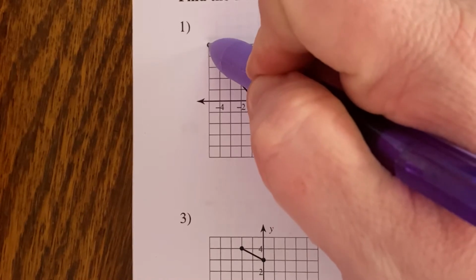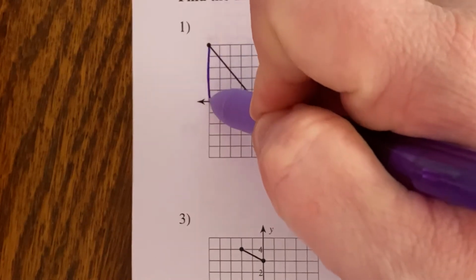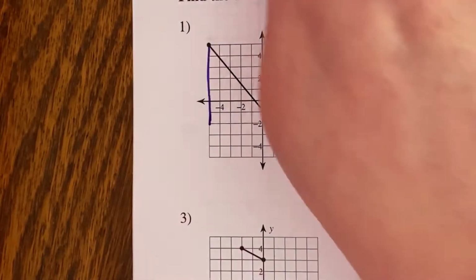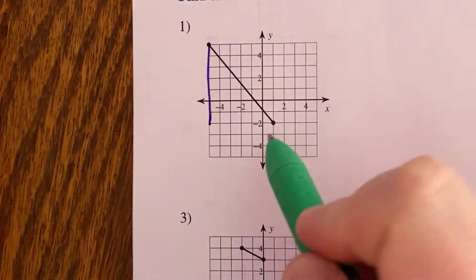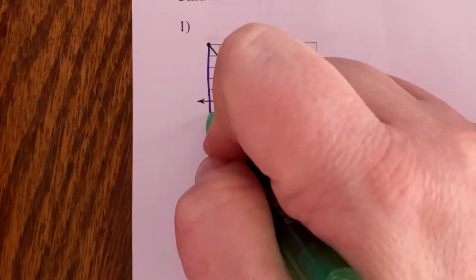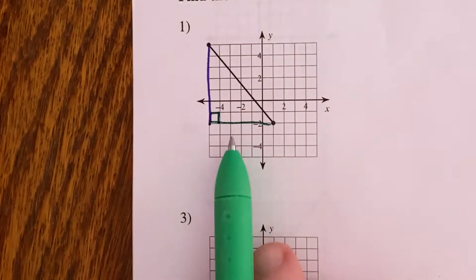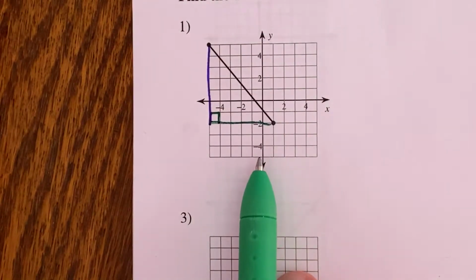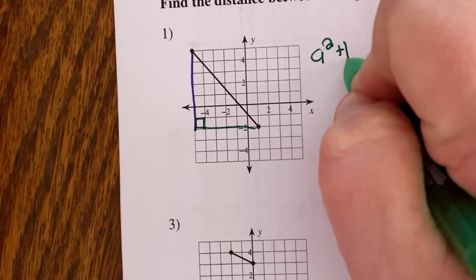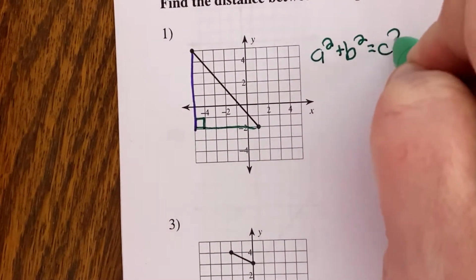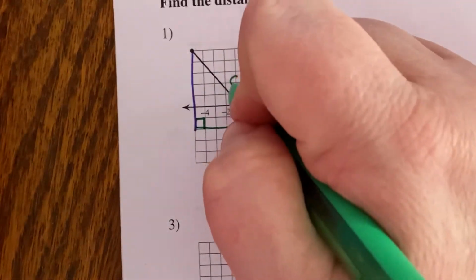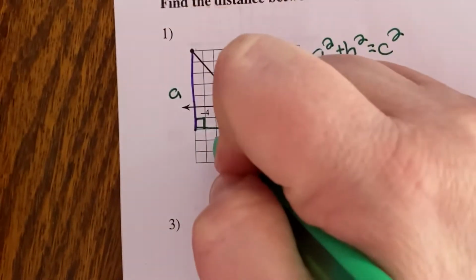I'm going to take this dot right here and I'm just going to draw straight down. And then I'm going to take the other end point of that line and I'm going to draw straight over. And right there I formed myself a right triangle. So I'm going to use Pythagorean's theorem, which is a squared plus b squared equals c squared, to find out the length of this line right here, which is going to be the hypotenuse. This is going to be C. I'm going to label this as A and this is B.